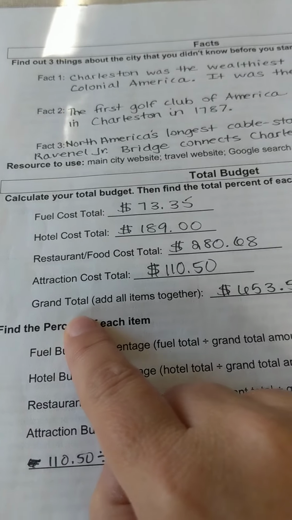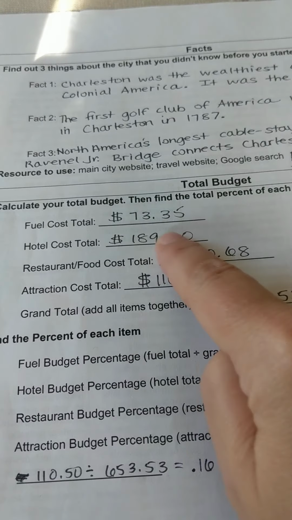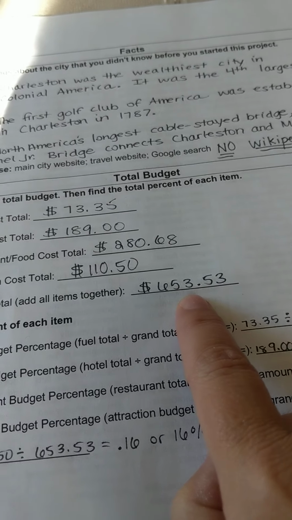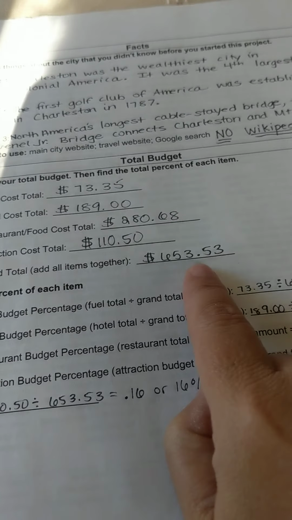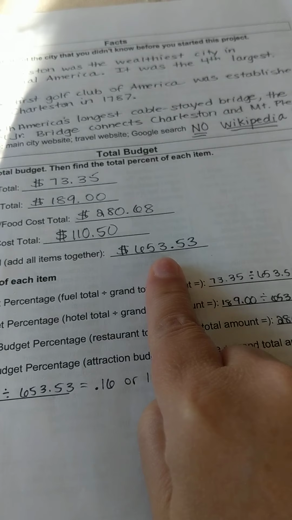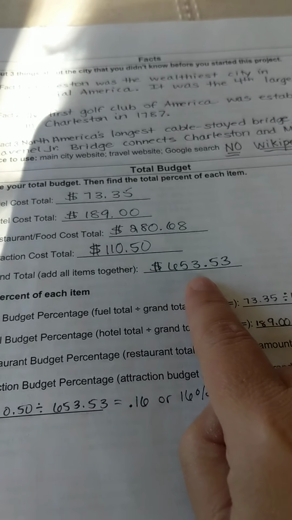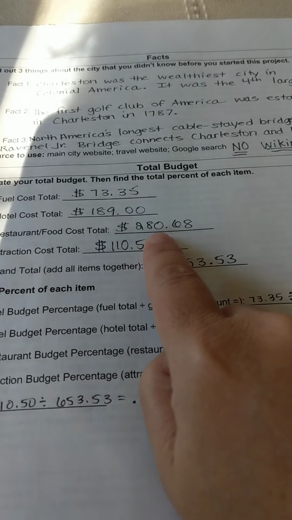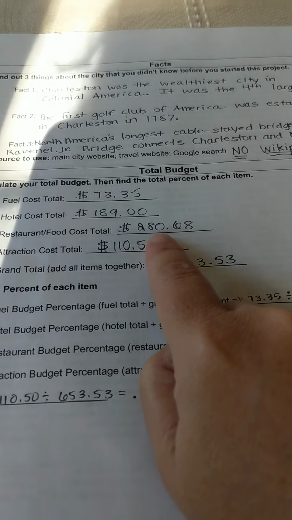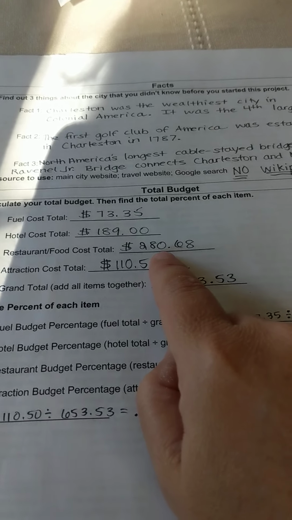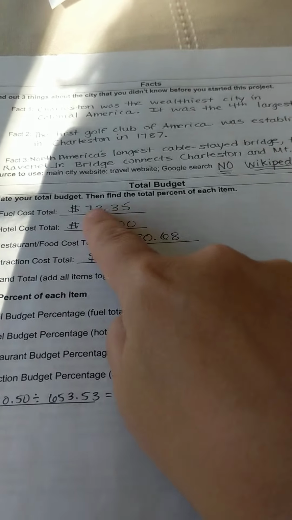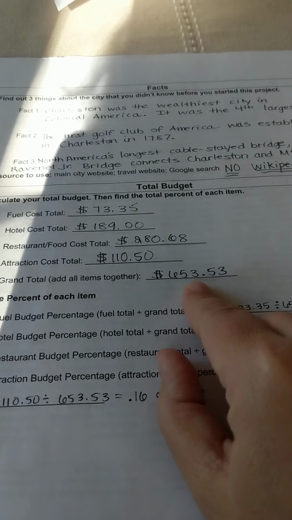So your grand total is just going to be adding those 4 numbers together to come up with the total cost of your trip. Okay? This might very well be one of the cheapest trips I've ever personally taken. Of course, it is only 4 days long. But I'm happy with that. Not surprised by the food costing me the most. So that's all you're doing there. Adding all of those items up, putting the total here.